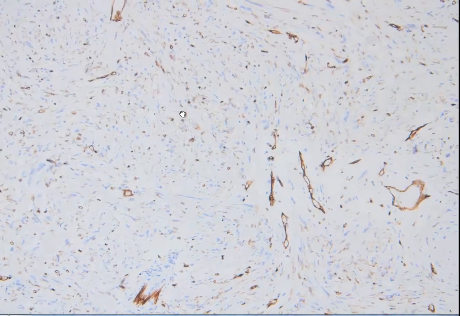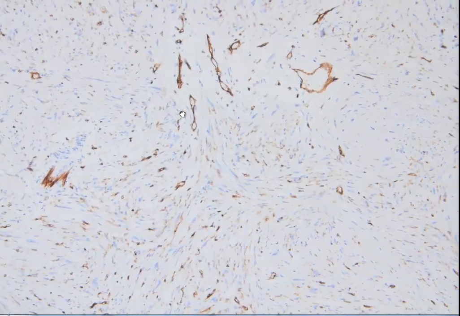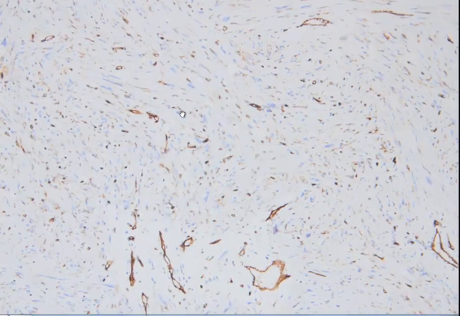So we have a cytokeratin-positive superficial tumor, and just to exclude the angiosarcoma, I did CD31 here, and CD31 was negative. The vessels are nicely highlighted, but the neoplastic cells are negative.